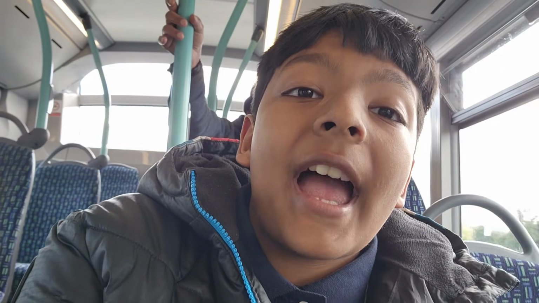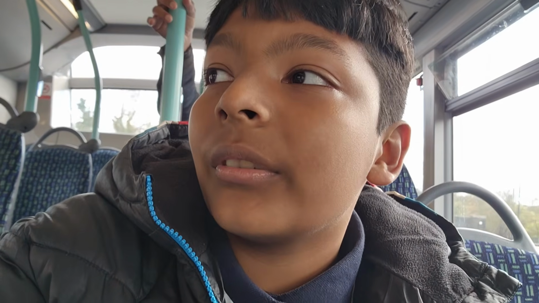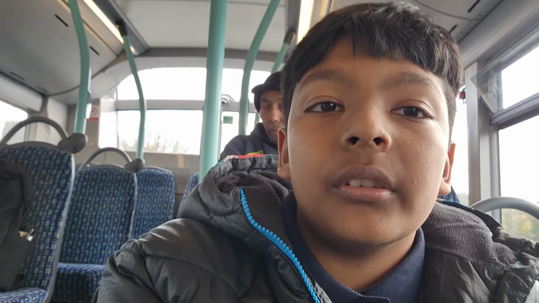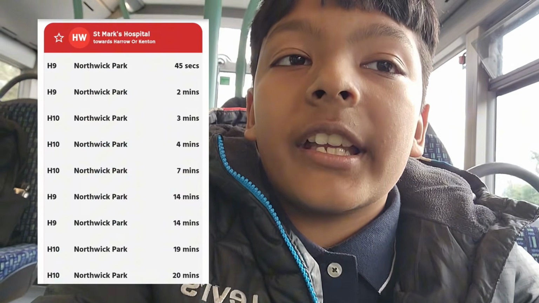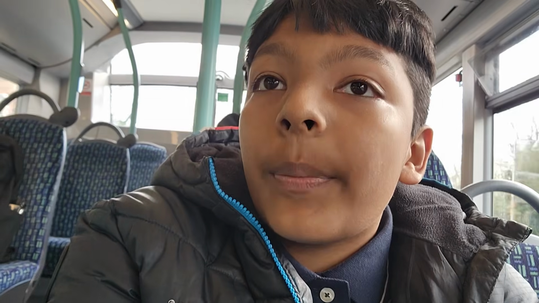But if you're waiting at the bus stop and looking at it on countdown, it says that all buses are going to Northwick Park Hospital. It looks like no buses are leaving Northwick Park Hospital.